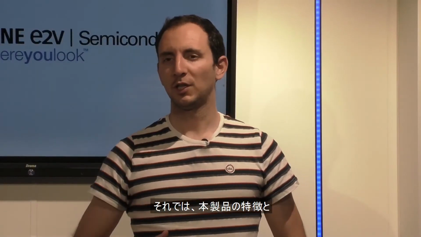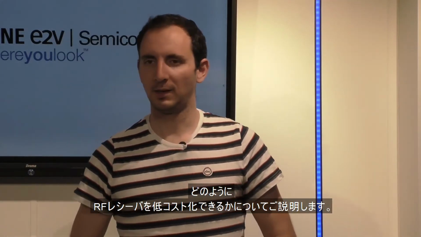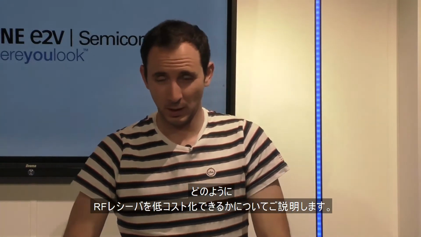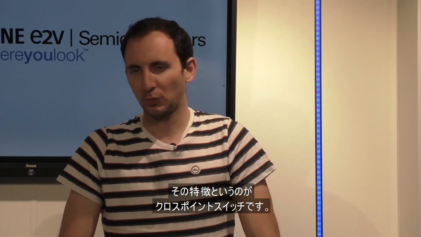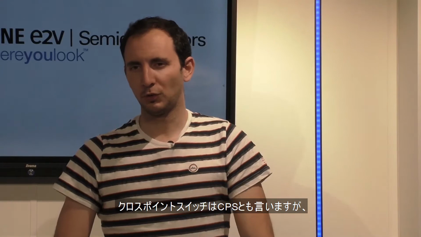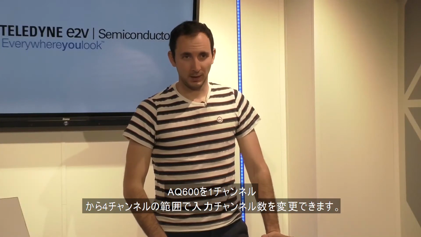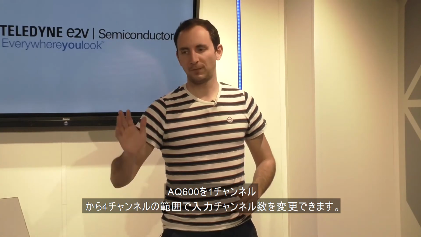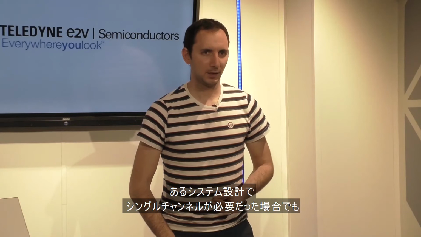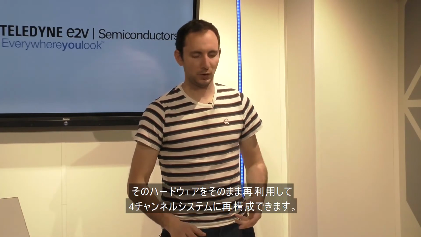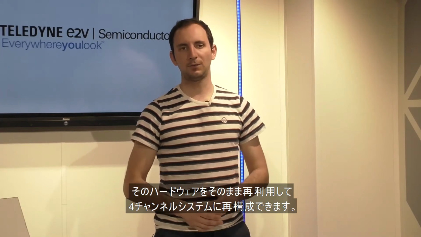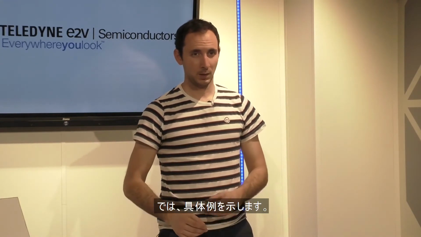So what's so special about that product that it can help you reduce costs in RF receivers? That's a feature that we call the Crosspond Switch. The Crosspond Switch, or CPS, can transform the AQ600 from a one-channel ADC to a four-channel ADC. Thanks to this feature, if you design a system that needs one channel, you can reuse the hardware as is in another system that uses four channels. Let's take an example.